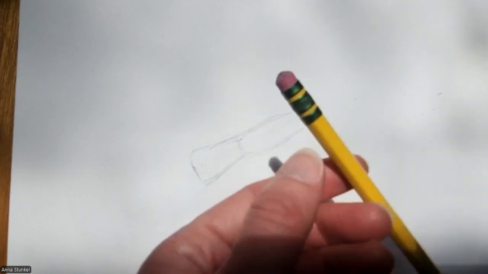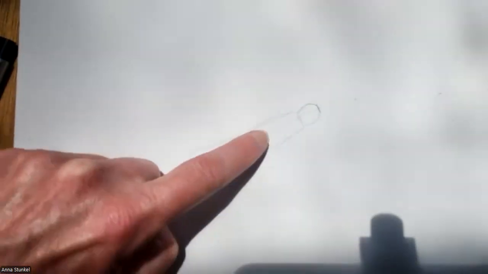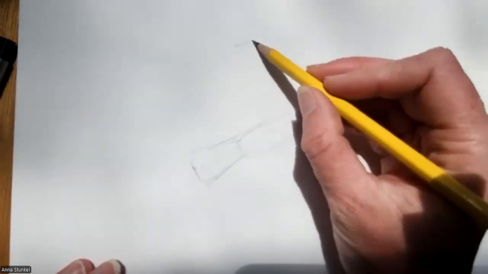It's helpful to have a nice eraser on your pencil, or you can use one of these larger erasers. Then for the wings, you can measure from this point to the wing tip on your image and make a little mark at the end, and do that for both of the wings.